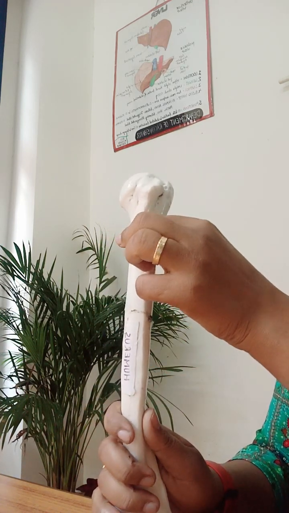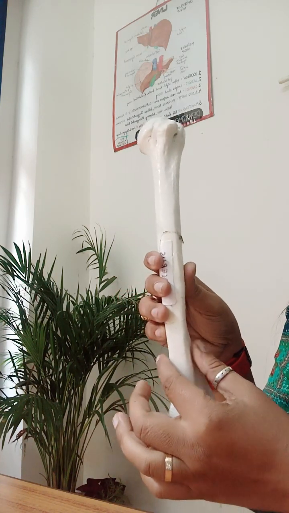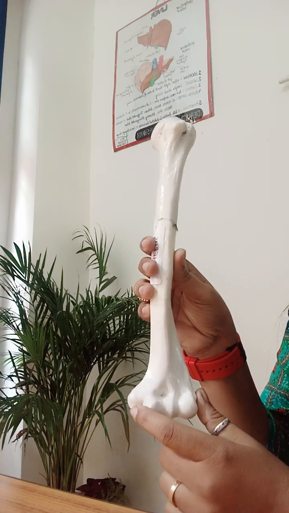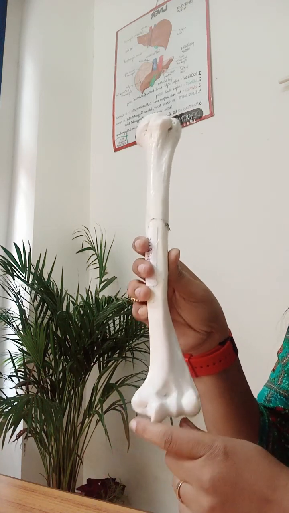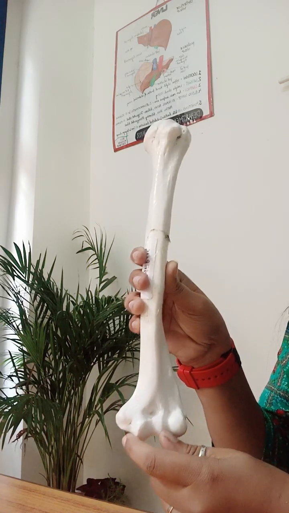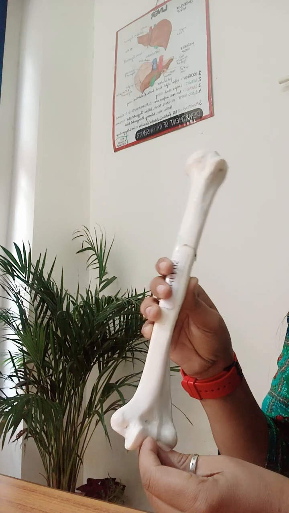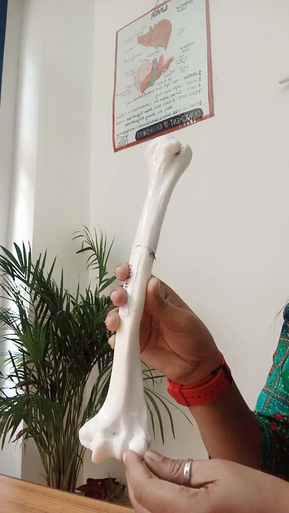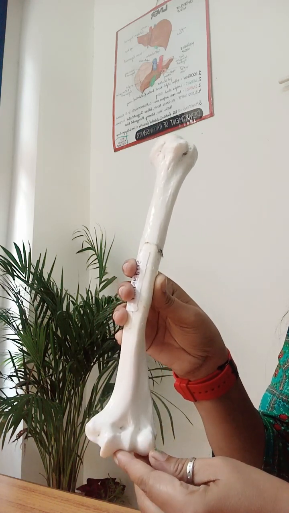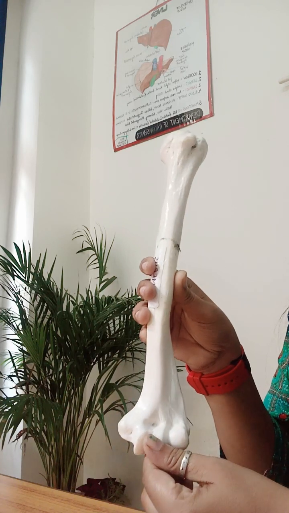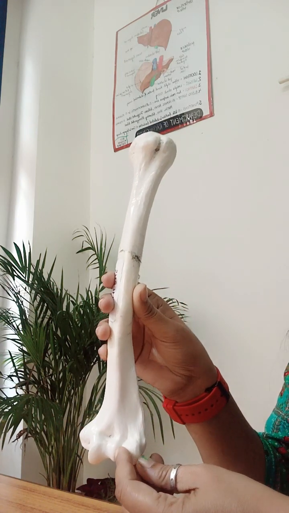Now the lower end. Here we can see a thin, triangular structure, and it has two parts: an articular part and a non-articular part. This is the trochlea, a pulley-shaped structure, and lateral to the trochlea is the capitulum. Both are articular parts. The trochlea articulates with the trochlear notch of the ulna, and the capitulum articulates with the head of the radius.